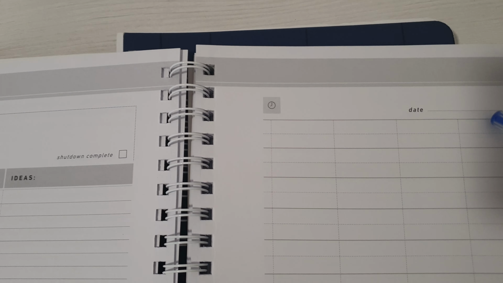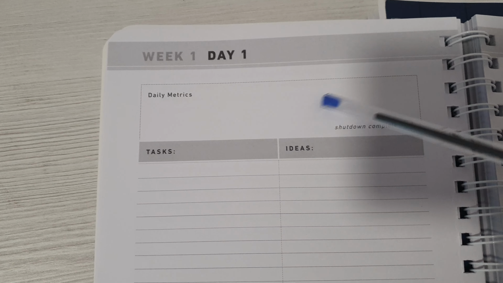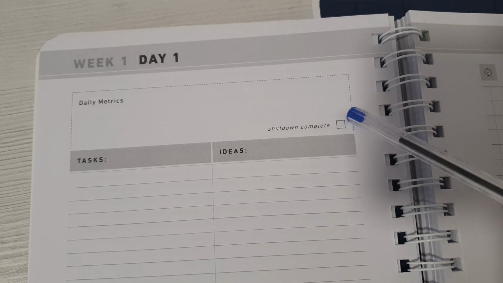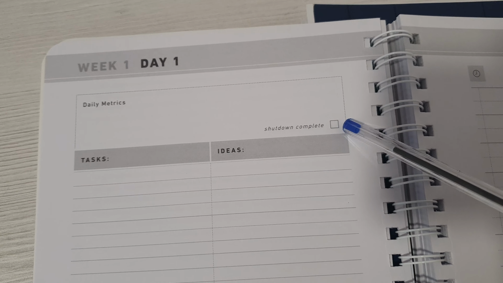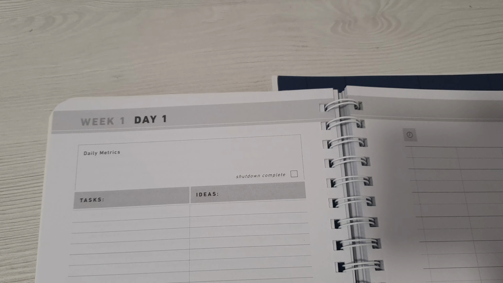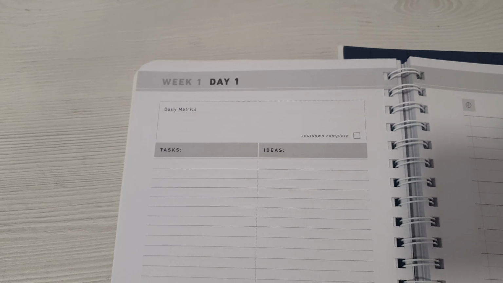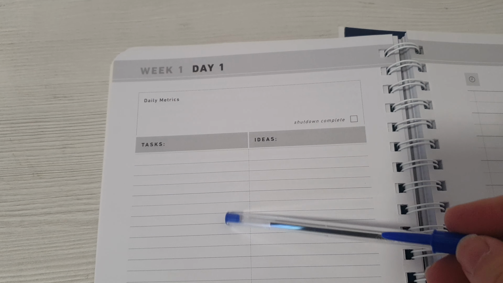So what you do is you stick your date in here, and then you start with your KPIs for the day, and you've also got a shutdown as well. So when you've done all your tasks, you tick that, and that does something in your brain. You know, a job well done today, kind of thing.